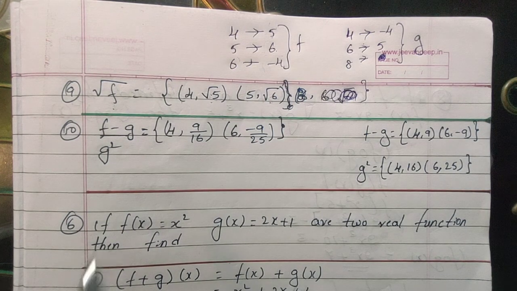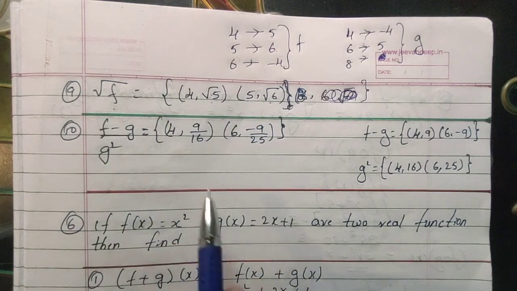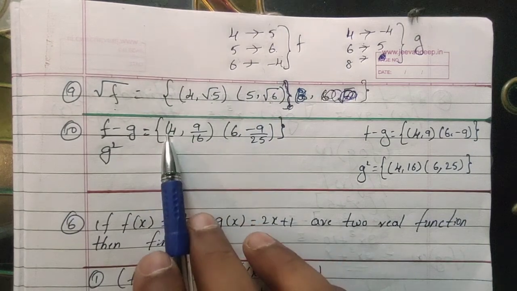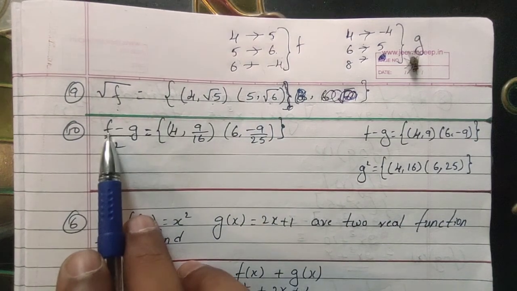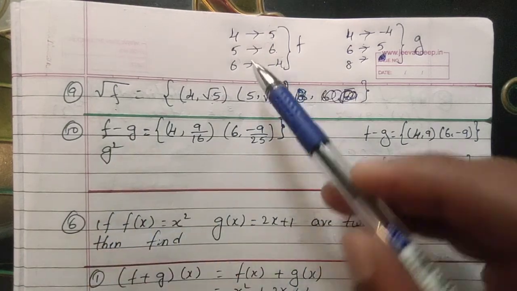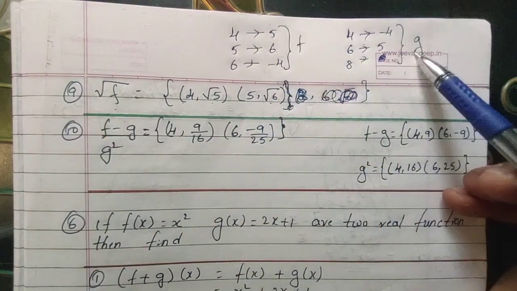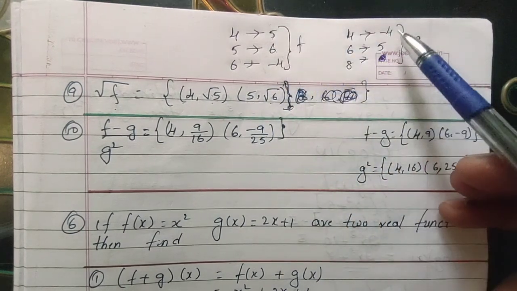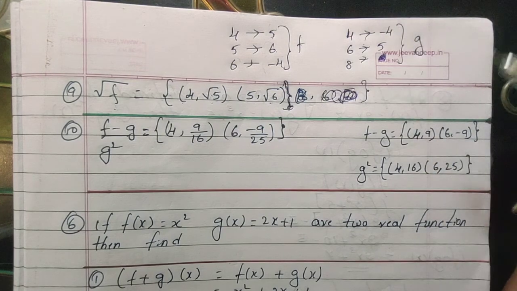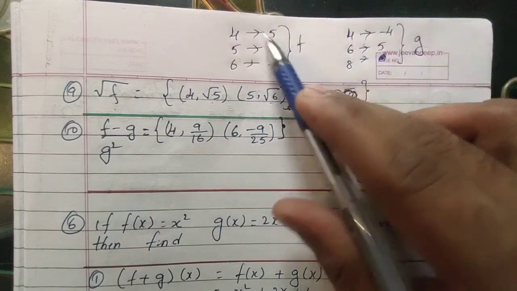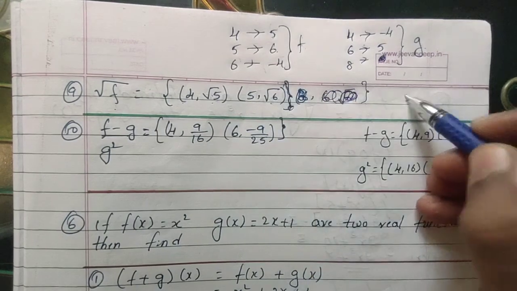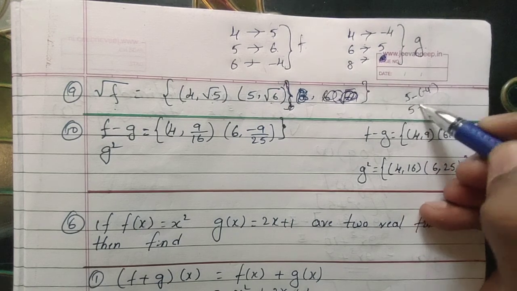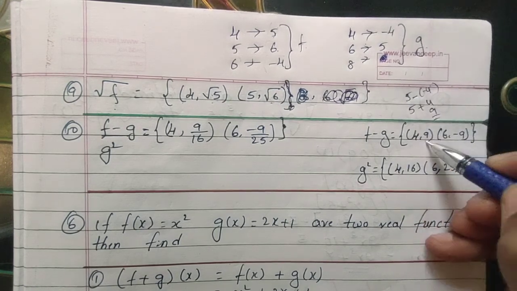Next question. f minus g by g square. So two functions we are taking means common domain we should take. That is 4 and 6. First subtract f and g. Common domain. This is the f function, this is the g function. The common domain is 4. When you subtract 5 and minus of minus 4, see, f function minus g function. Common domain is 4. Range is 5. This minus this range minus of minus 4. So 5 plus 4 is nothing but 9.